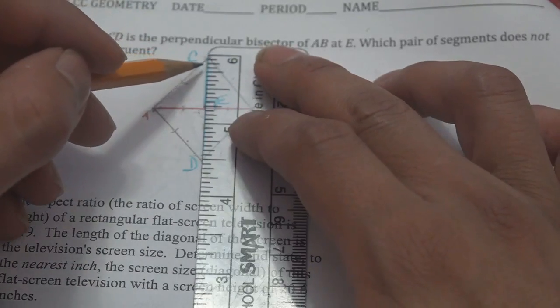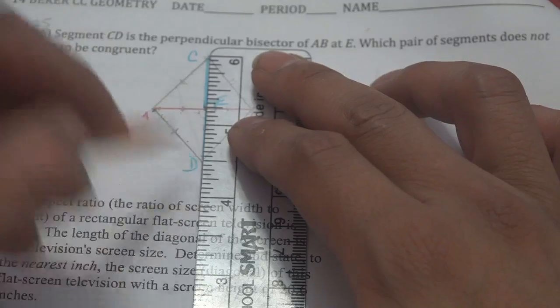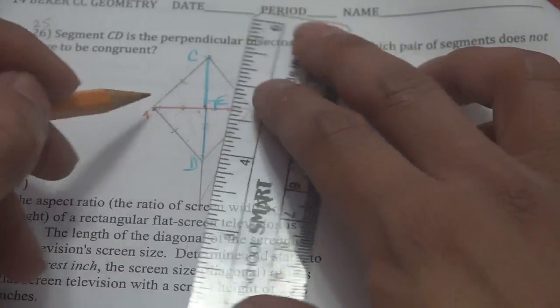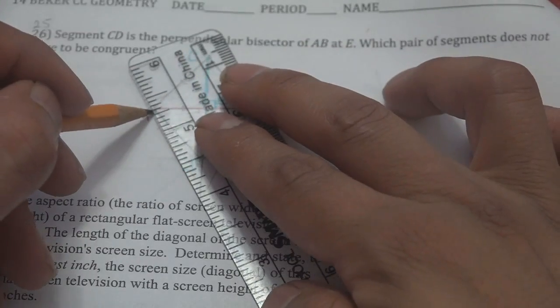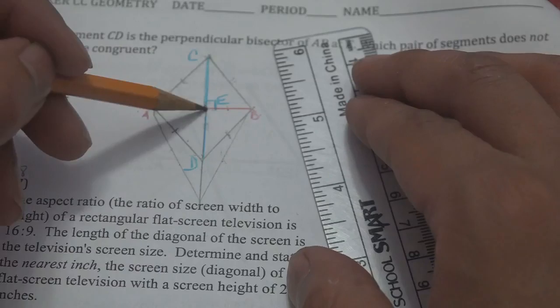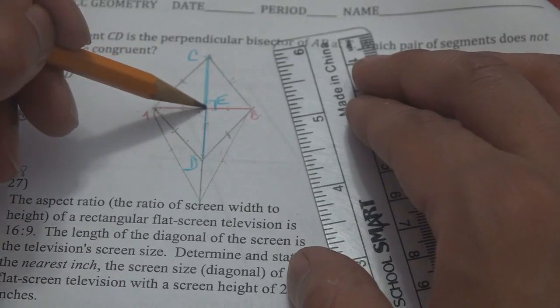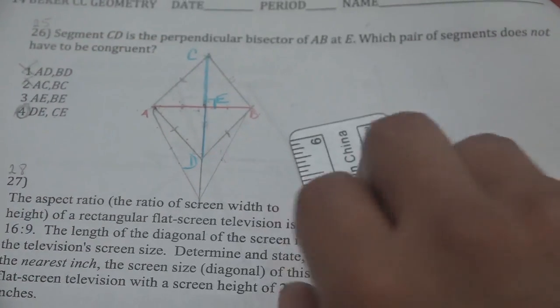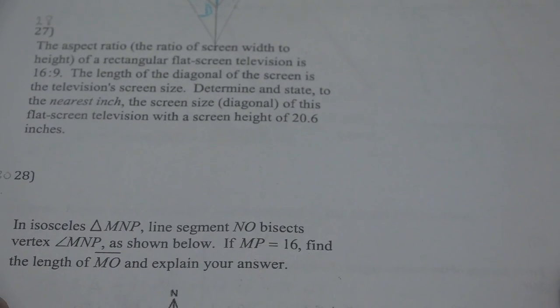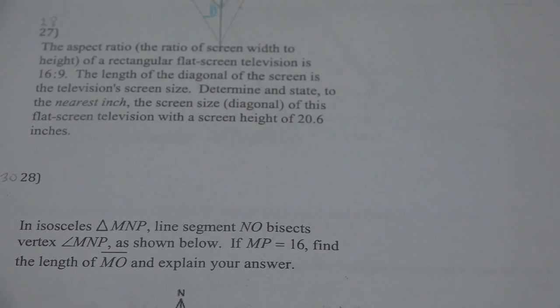But I could have just gone like this. I could have extended this over here all the way, and when I connect them over here, this would still be congruent to that one, but this length would not have to be congruent to this one. That's basically what it is. So choice number 4 is the right choice. Hopefully you understood this. Okay, here we go with this problem.